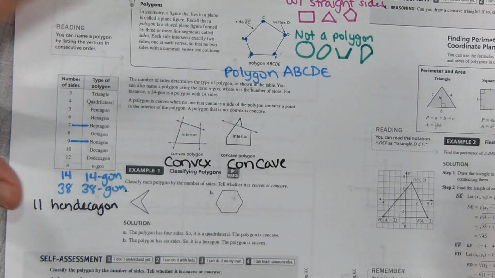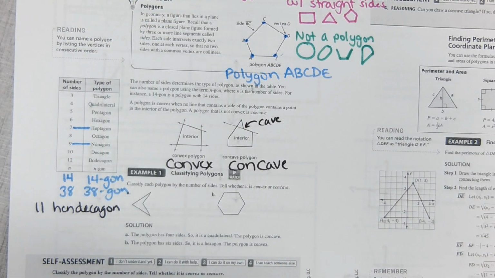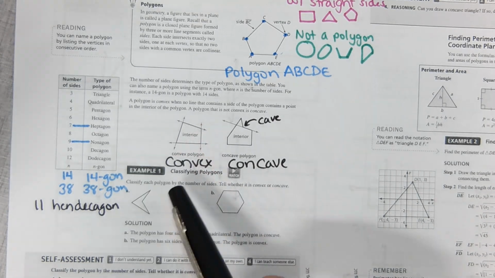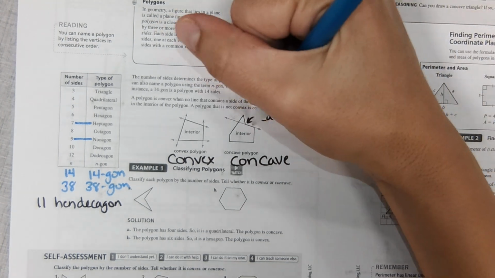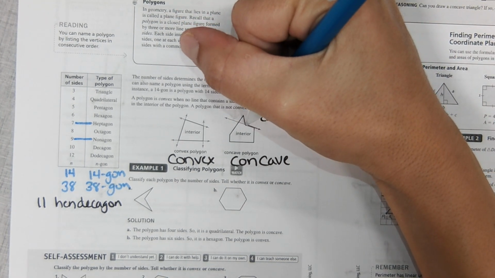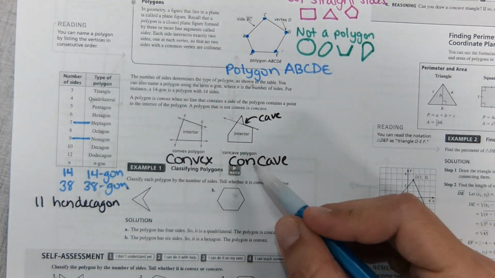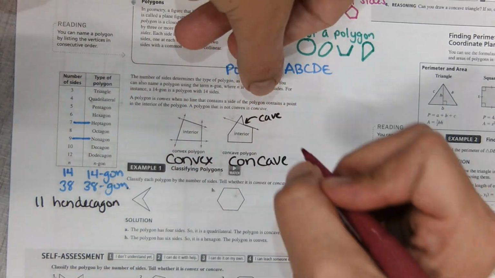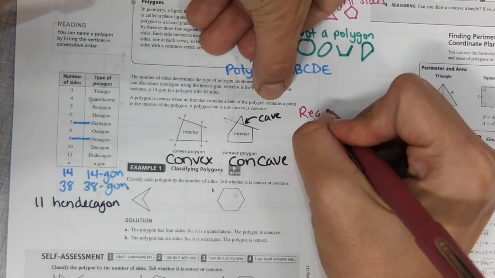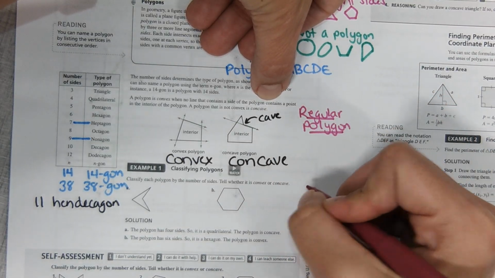Anyways, how I like to remember is concave has a cave. And so if it has a cave, it's concave. If it doesn't have a cave, it's convex. The technical definition is talking about when you draw a line that includes the side, it passes through the shape. But I like to remember it this way. Concave has a cave, convex doesn't. And then the last two words that we need to know that are new are regular polygon and irregular polygon.